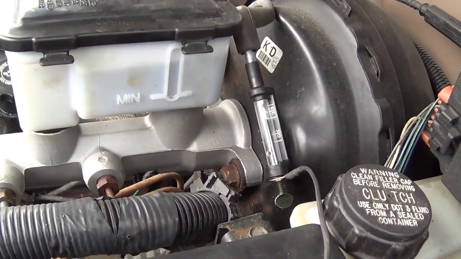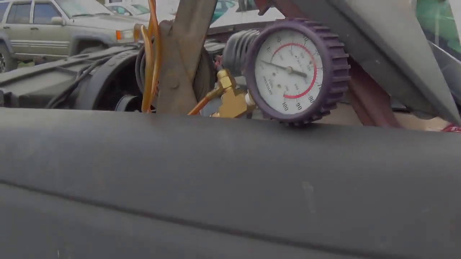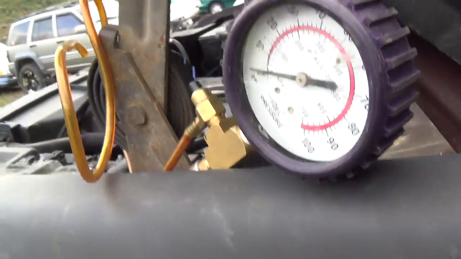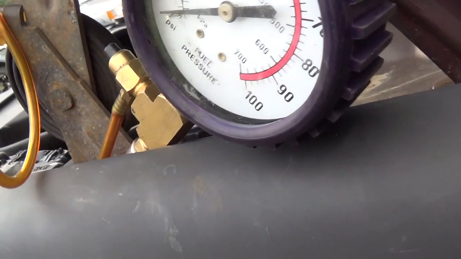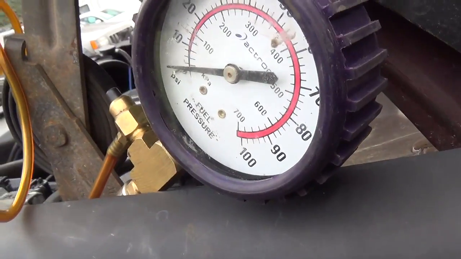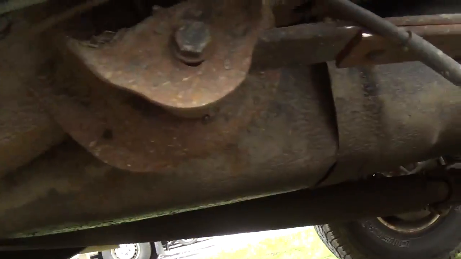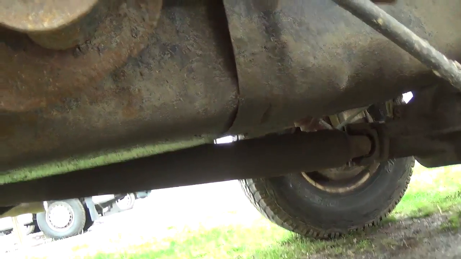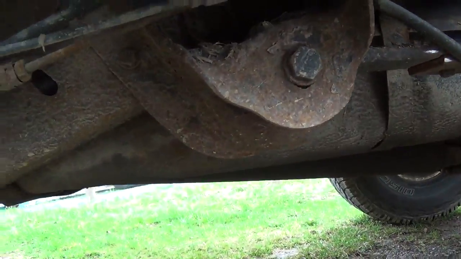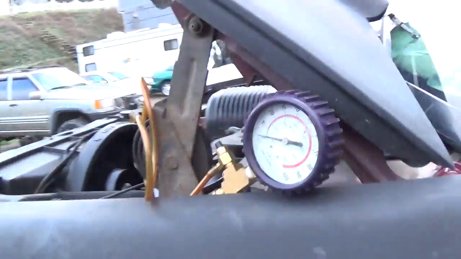Next check, fuel pressure. Alright, here's the fuel pressure gauge hooked up to the Schrader port on the fuel rail. I'm going to cycle the key to get it to prime. There's the problem. You can hear the fuel pump run. Wow. But we have absolutely no fuel pressure.